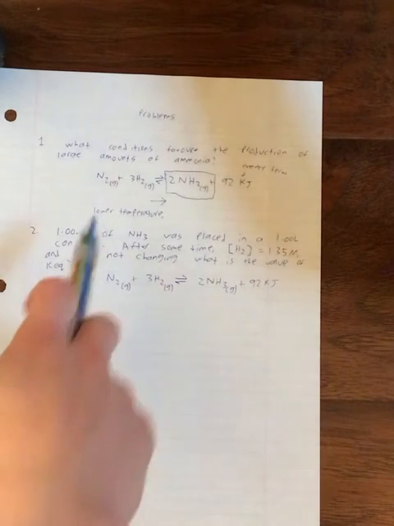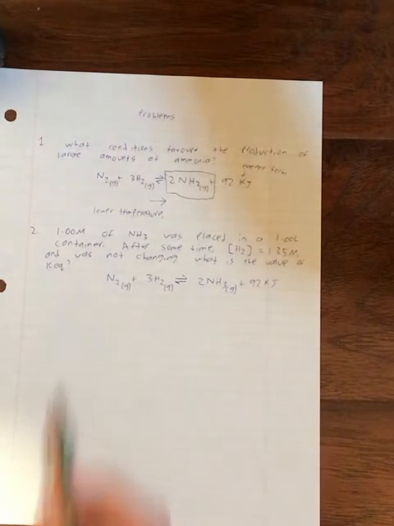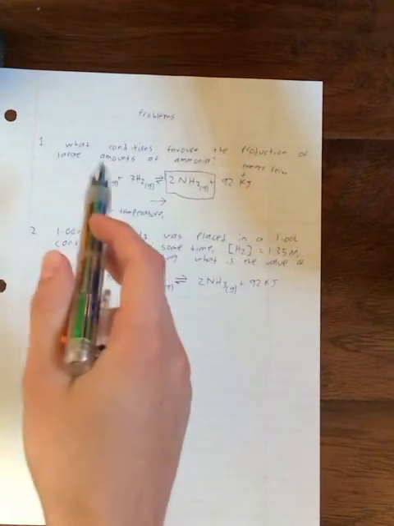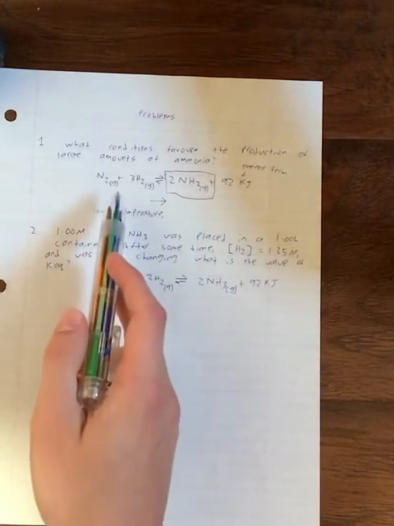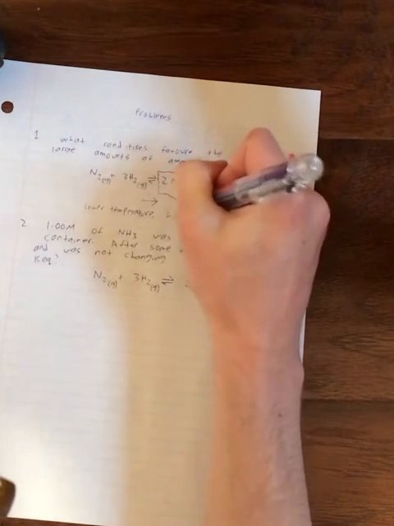So we can see that this side has a higher pressure. Since this side has a higher pressure, we would want to increase the pressure so that the equilibrium shifts towards this side to produce more ammonia. High pressure.